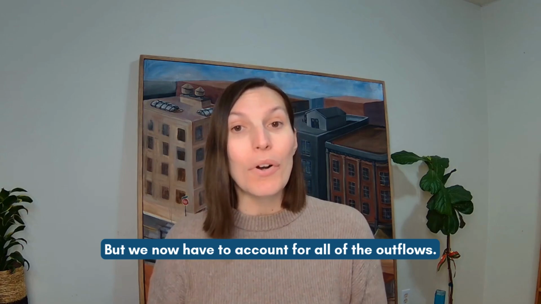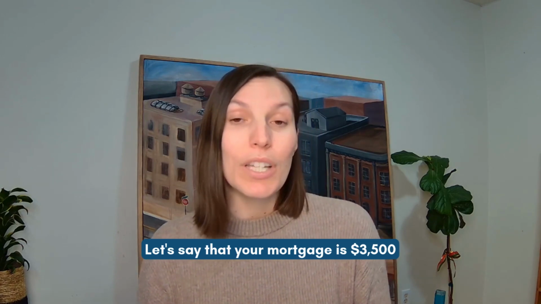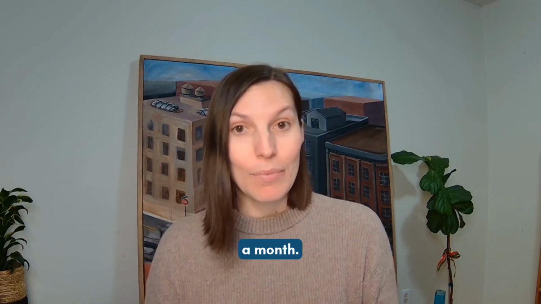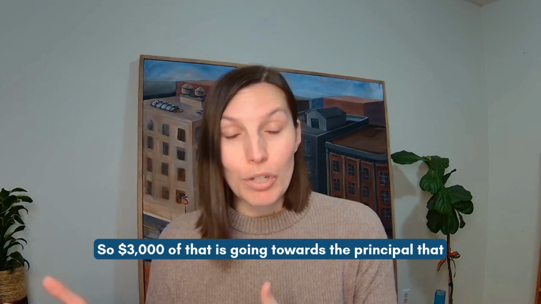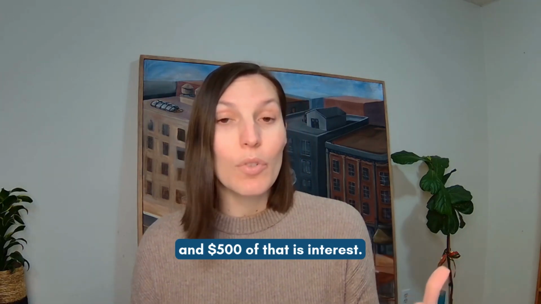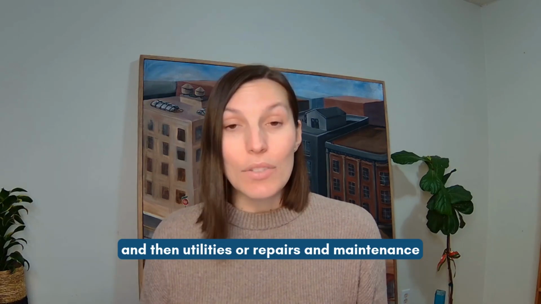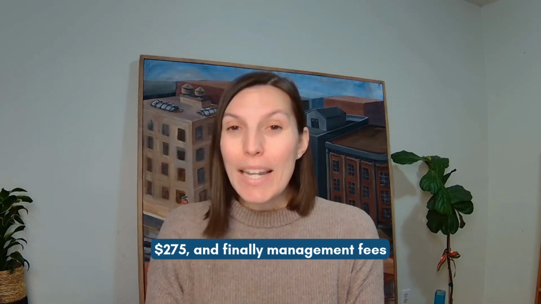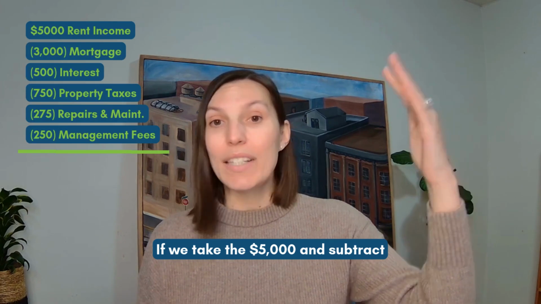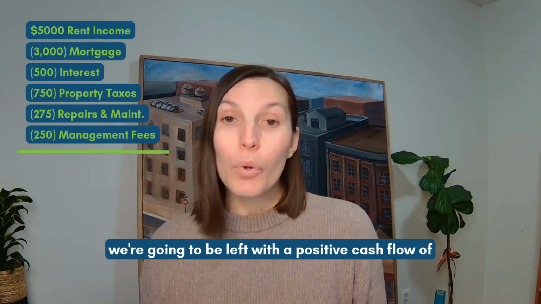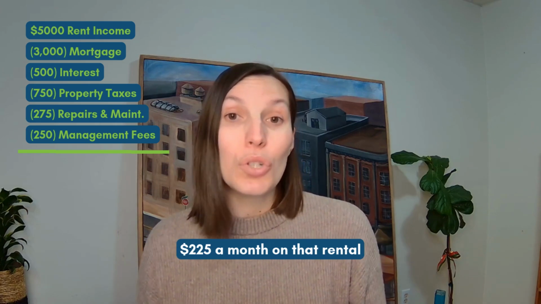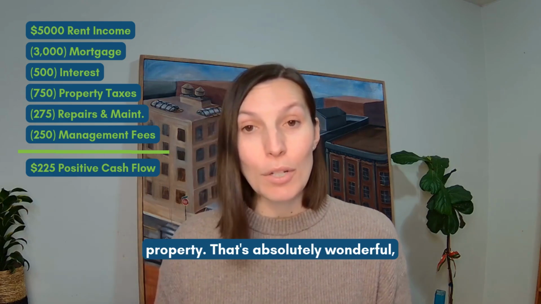But we now have to account for all of the outflows. Let's say that your mortgage is $3,500 a month. So $3,000 of that is going towards the principal that you owe against the mortgage, and $500 of that is interest. Then on top of that, let's say that we have property taxes of $750, and then utilities or repairs and maintenance of $275, and finally management fees totaling $250. If we take the $5,000 and subtract out all of those expenses, we're going to be left with a positive cash flow of $225 a month on that rental property.